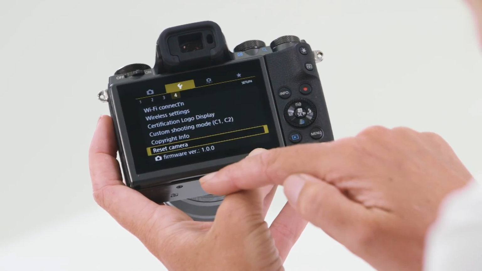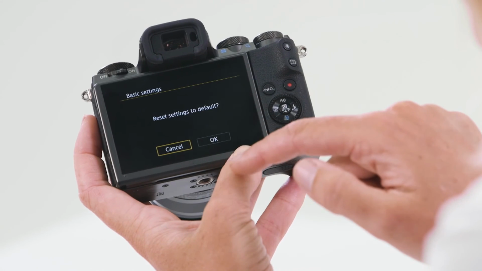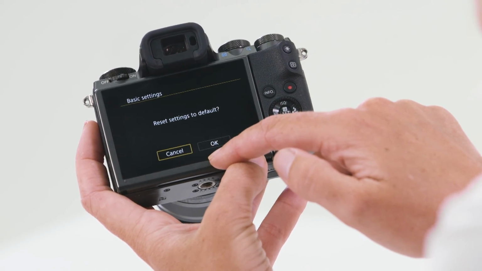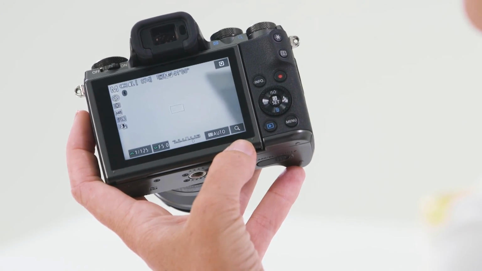Okay, if you've got a little excited and changed the buttons on the camera and you think you've gone past a point of no return, don't worry, we can reset the camera back to the default settings. To do so, simply jump into the yellow menu and go down to Reset Camera. Once you've done a basic reset, the camera will be back to its default settings.